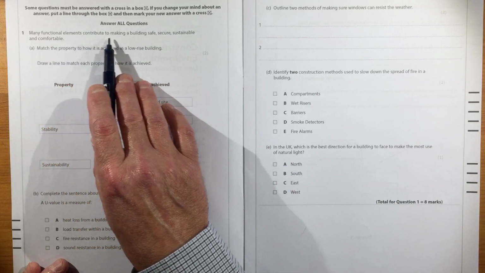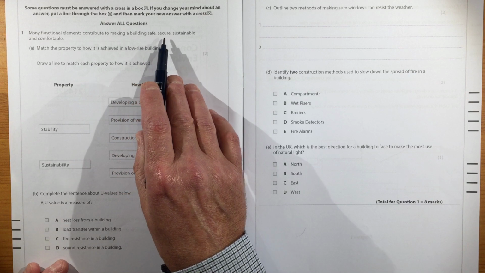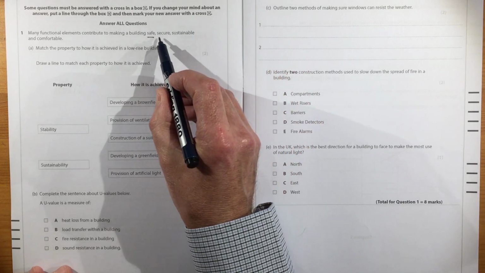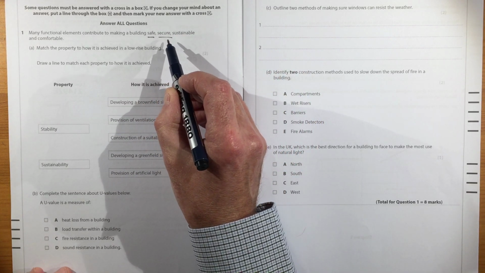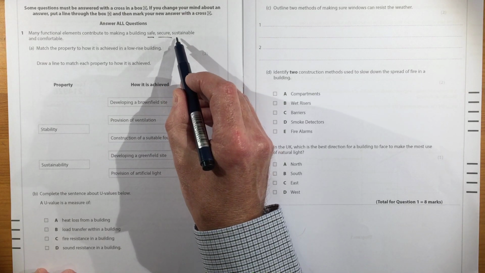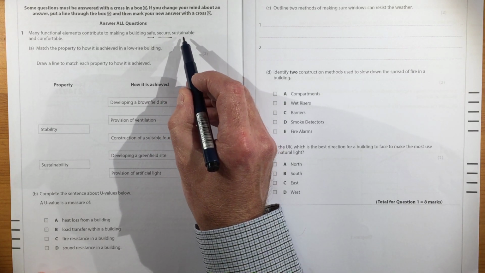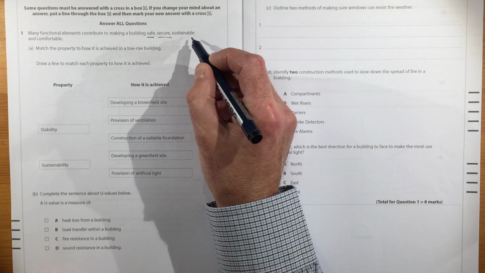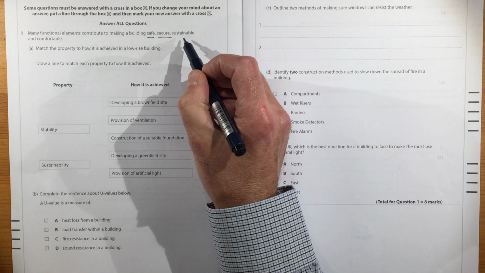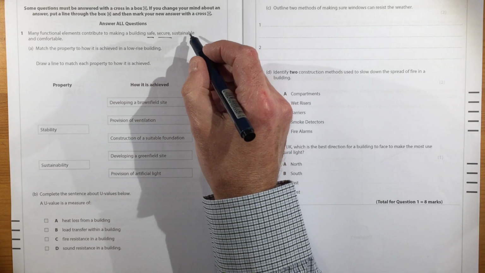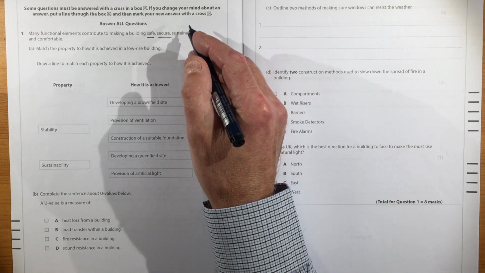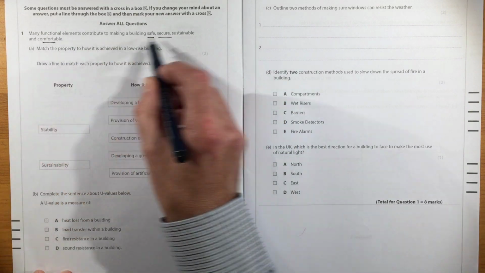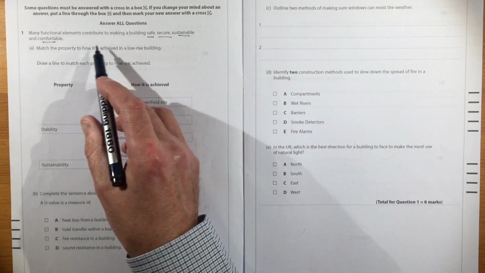Many functional elements contribute to making a building safe, secure and sustainable and comfortable. Okay, you know what safe means. Secure means obviously one that isn't open to people entering that shouldn't be entering, and sustainable is a word used meaning materials used to protect the planet in some way. Okay, materials that perhaps don't damage the planet or Earth in any way once they've been used, or even as they've been processed into another material. Okay, so uncomfortable, obviously I hope you know what that word means. So there's some 4 keywords there that you need to think about.